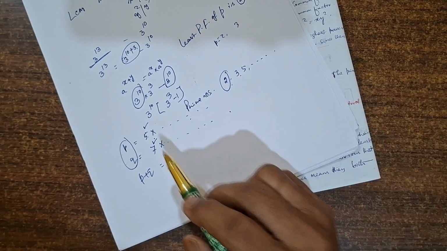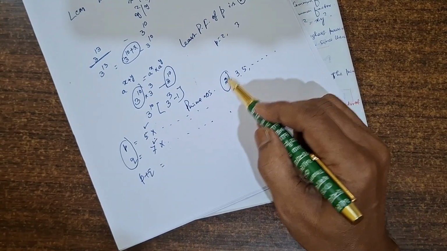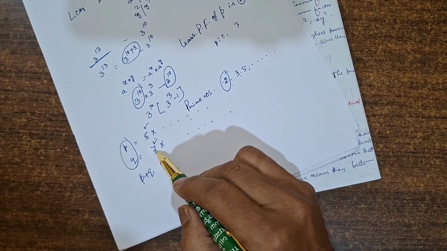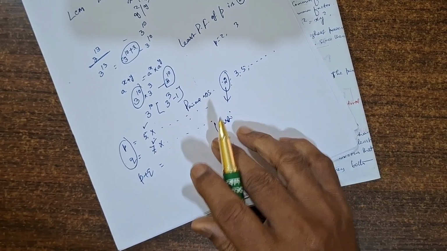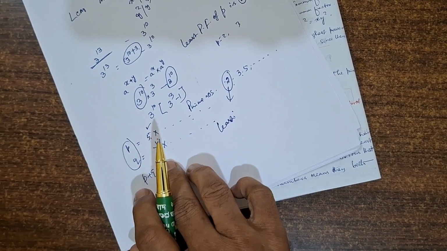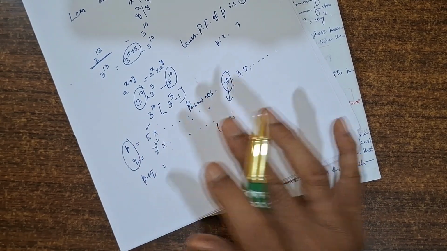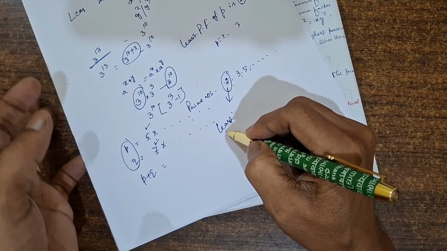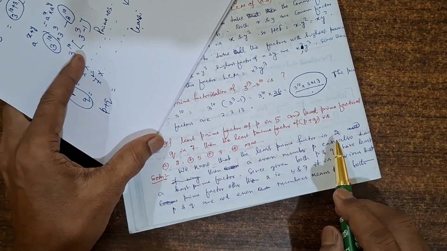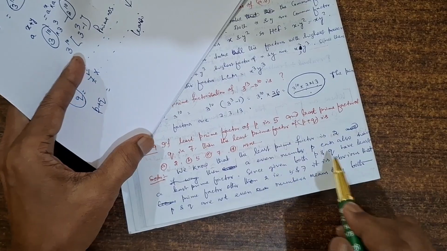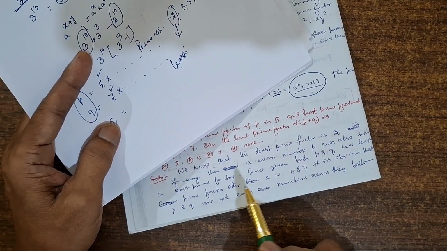It may be, may not be. Here it is not there. 2 and 3 is not here. 2, 3, 5 is not here. But 2 is the least prime factor. It may be here, it may not be here. It does not matter. But always 2 is the least prime factor of any number. So 2 is a prime factor. An even number can also have a least prime factor too.